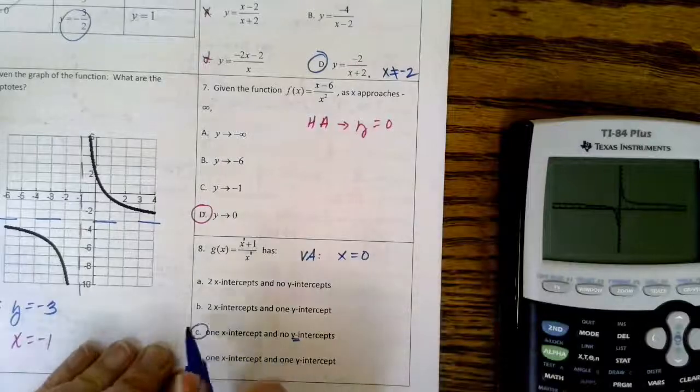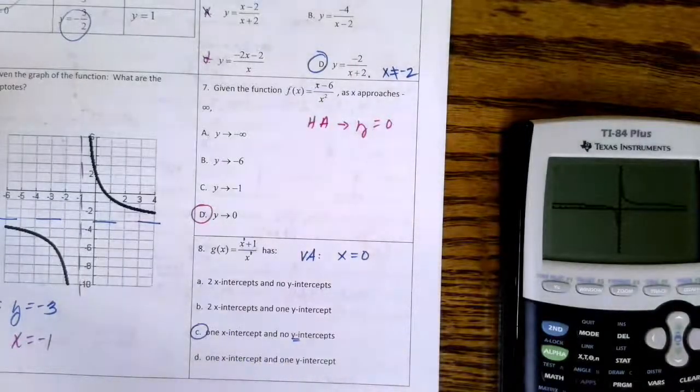x-axis once here. All right, keep working on this homework.